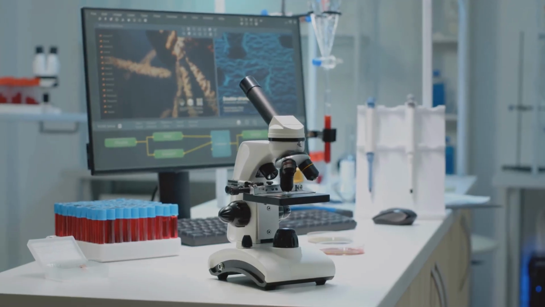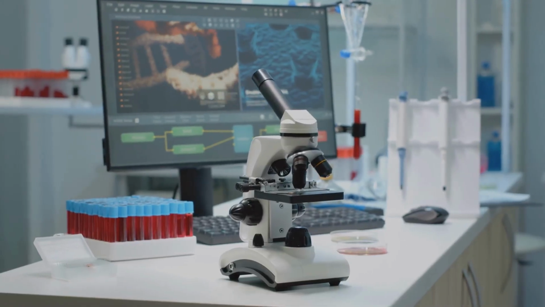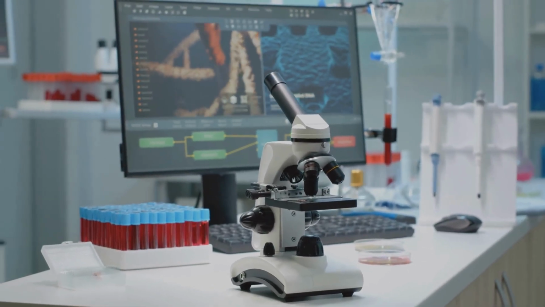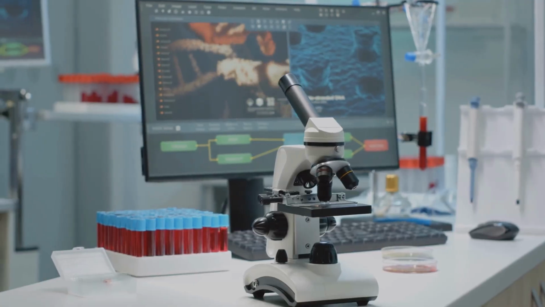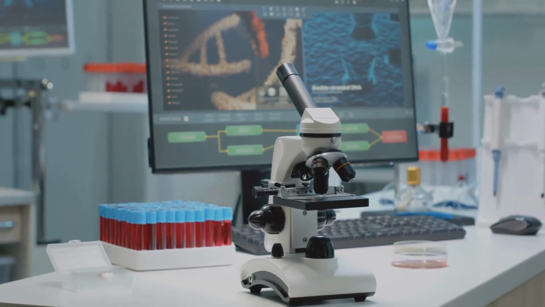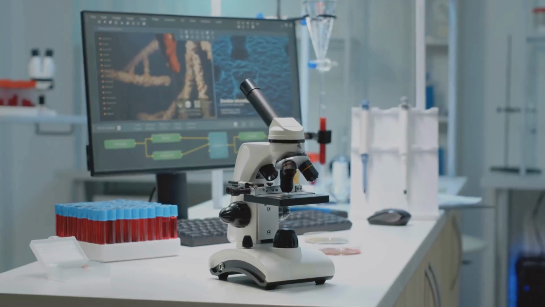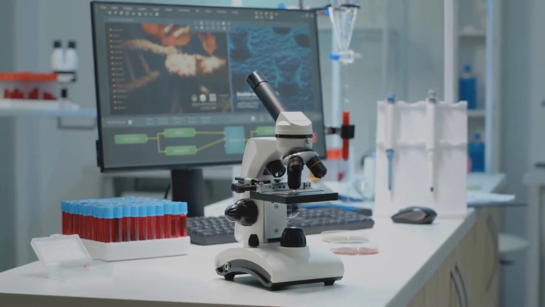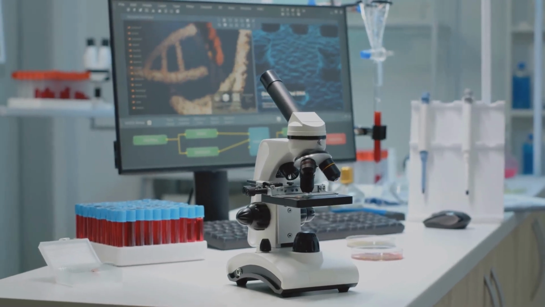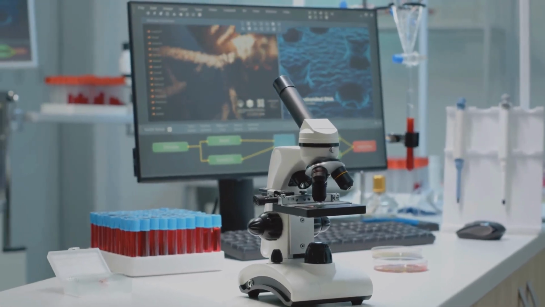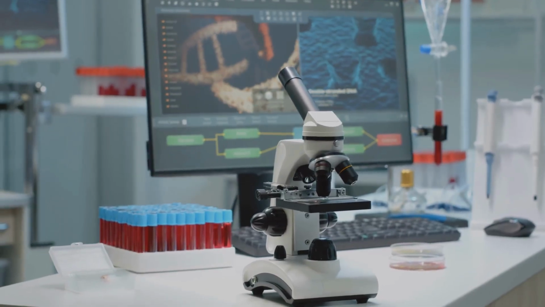The digital revolution has also completely transformed microscopy. Gone are the days of squinting through an eyepiece and sketching what you see. Today, high-resolution digital cameras are standard on almost all research-grade microscopes. This allows for easy image capture, storage, and analysis.